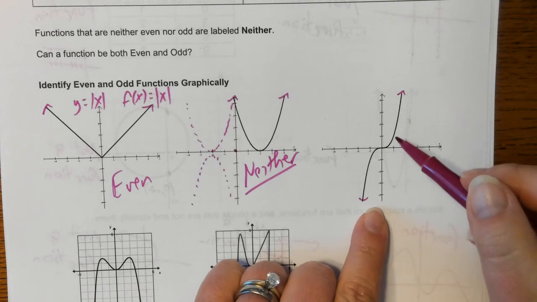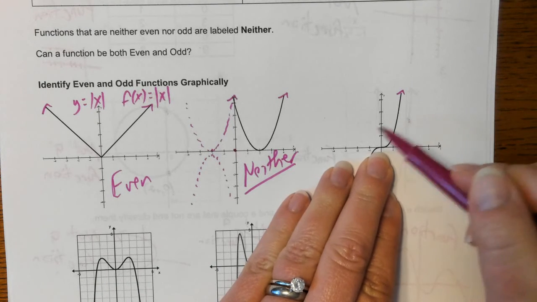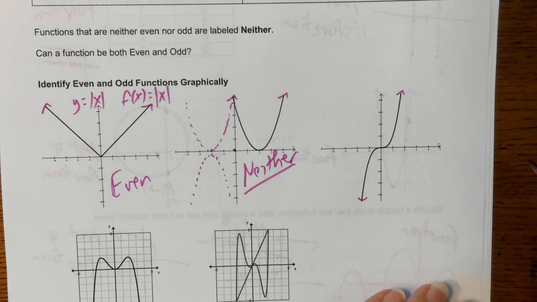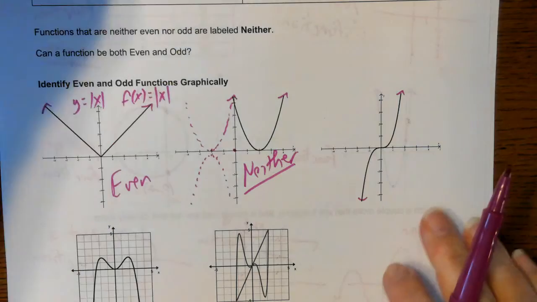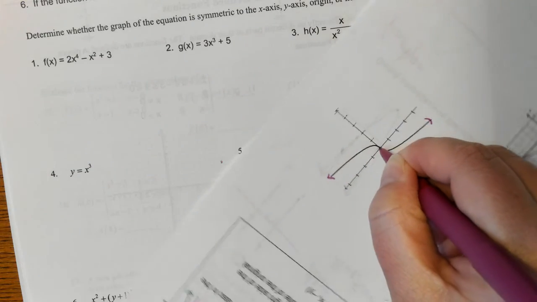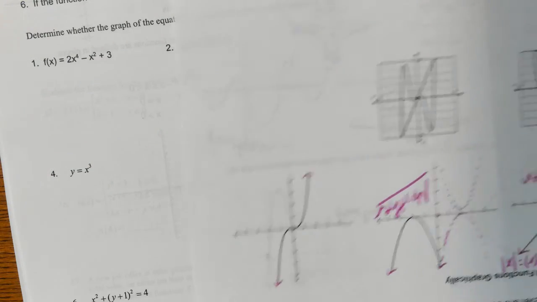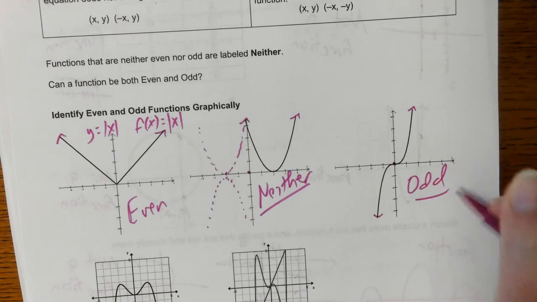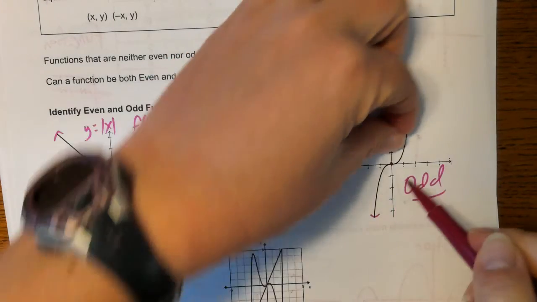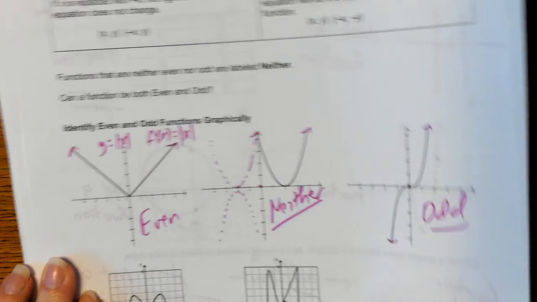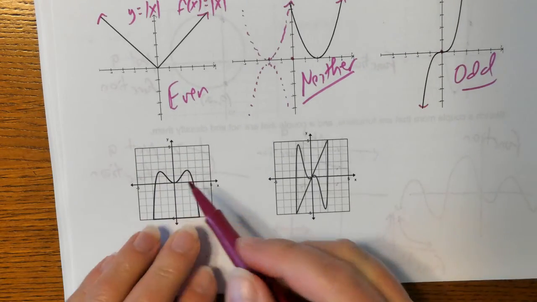Okay, this picture. Well, if I flipped it across the y-axis, this part would come over here and this part would come over here. That's not what the graph looks like. But if I rotated this picture 180 degrees around the origin, it looks exactly the same, doesn't it? So this is an odd function. If you twisted it 180 degrees, it would look exactly like it does now. All right, bottom left-hand corner.